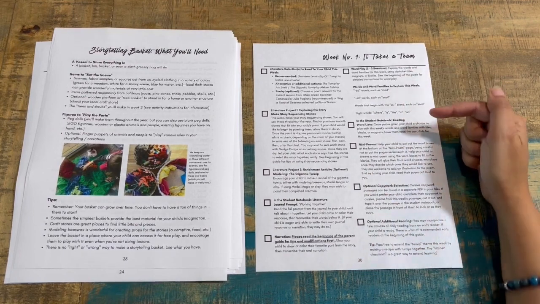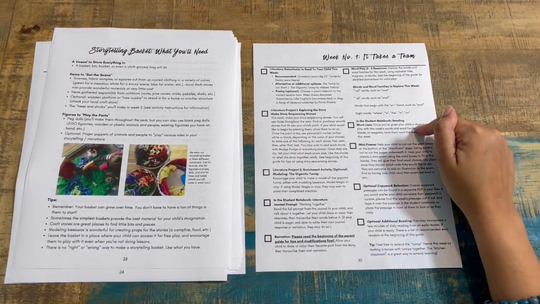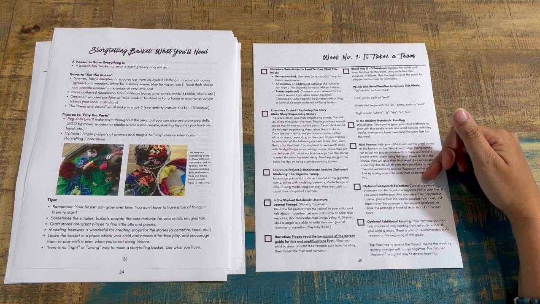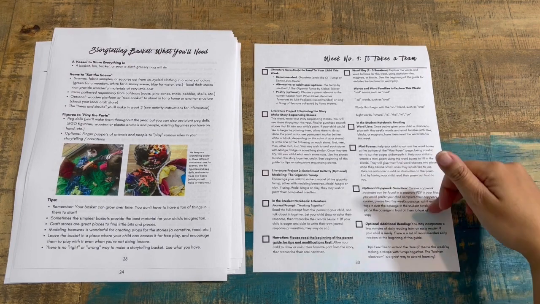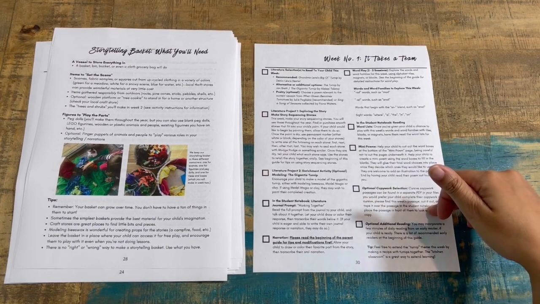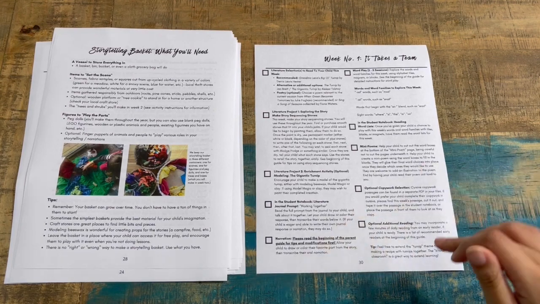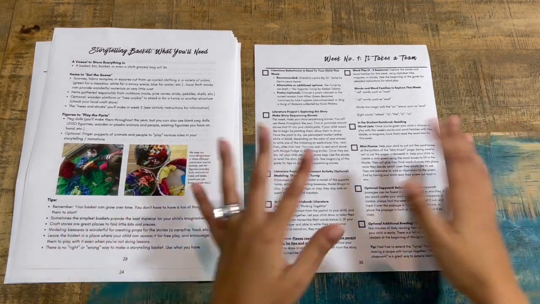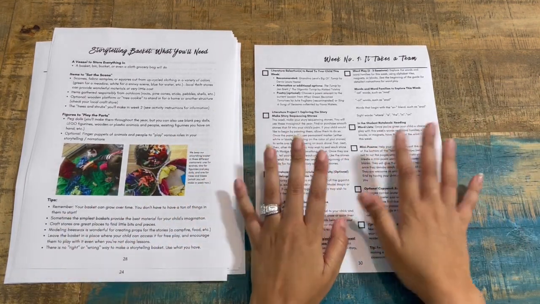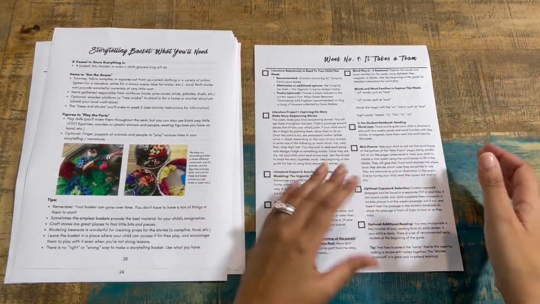Then wordplay. In the student notebook, the read word list. Mini poems, optional copywork selection, optional additional reading. Tip, anything that she wants to point out to you. And this is how the weeks will lay out. Let me show you the other components of level 1.